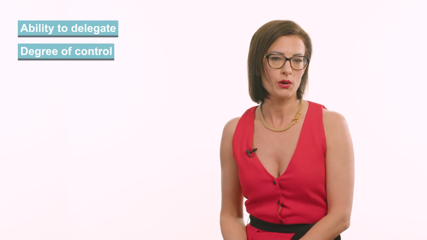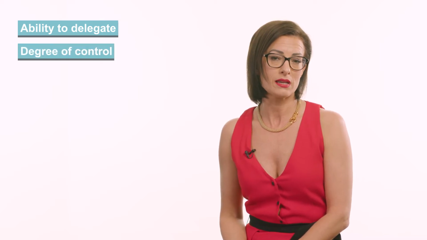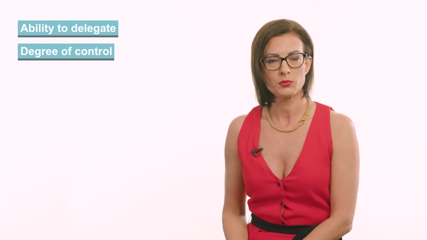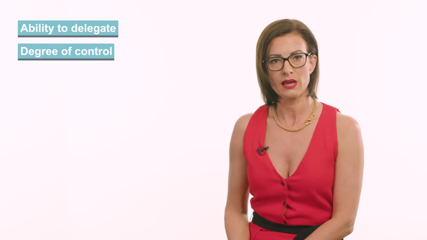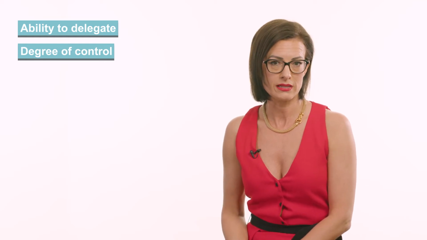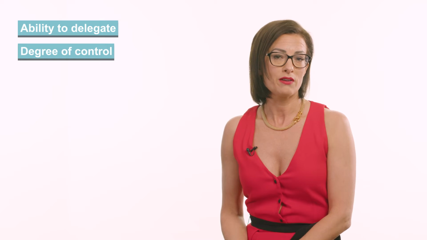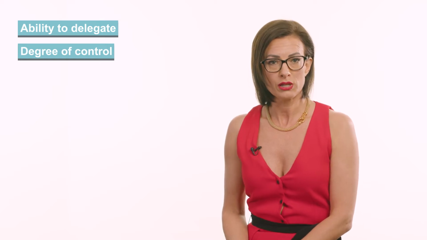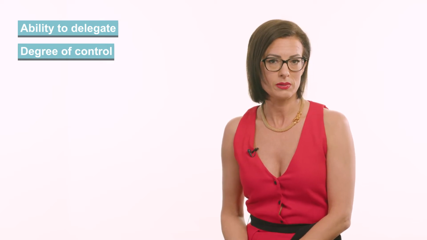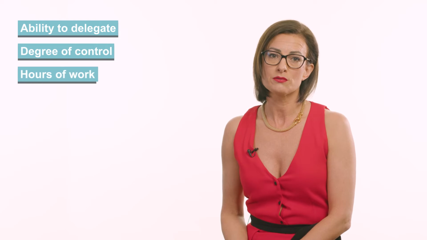Now, the first one is the ability to delegate. Can they actually assign the task that you've given them to an employee of their own? What degree of control do they have over how the work is performed? Can they, for example, say to you, well, I have some other jobs booked into my system in the next 2 days. I will come and do that work for you in 3 days' time. If they, however, are being told where to go and when to show up, then they are less likely to be a contractor. Hours of work is another one.